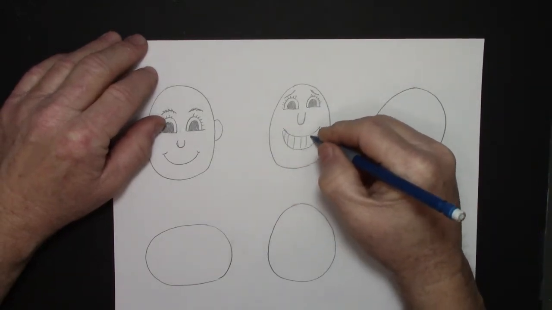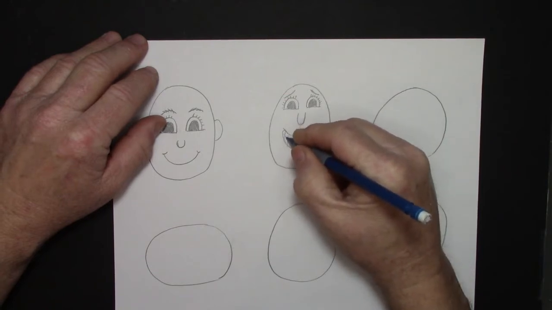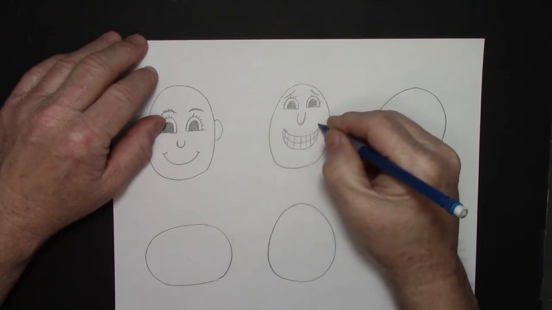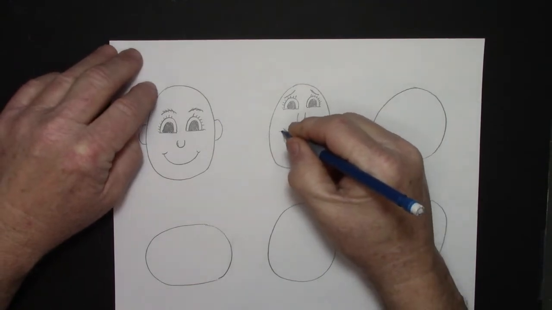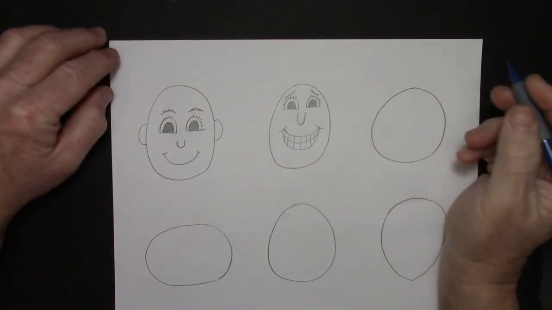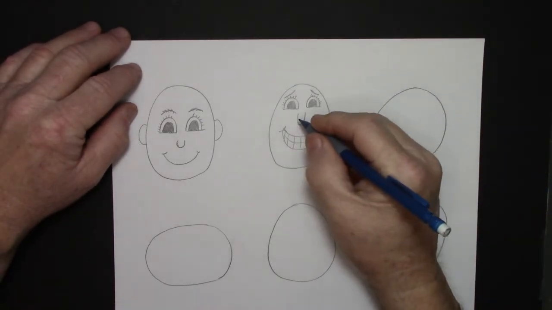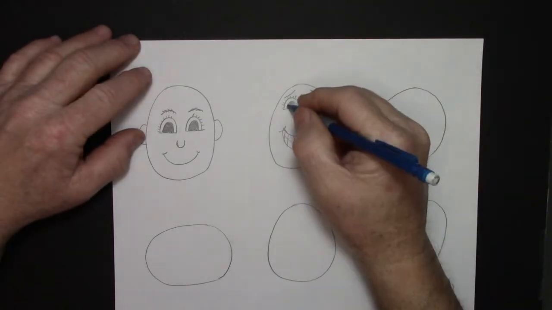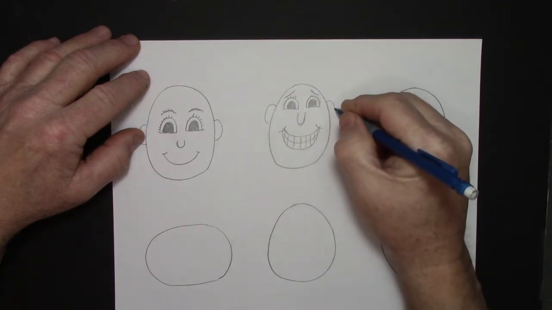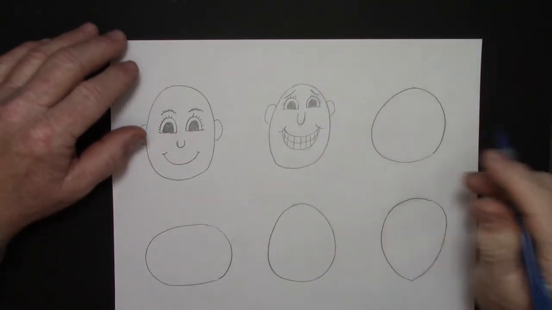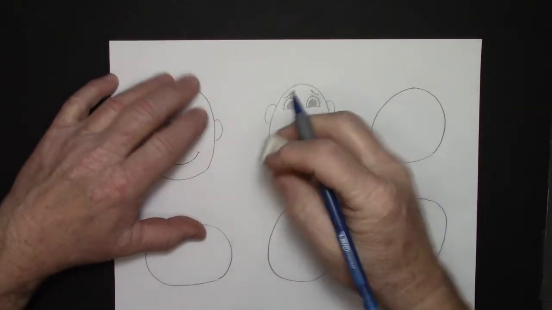Alright, I'm going to give this guy some nice, pretty, big teeth. Just like that. And when your mouth is stretched out that open, you'll usually get these little marks like that. Alright, now it'll look better once we get hair on it, maybe. Well, maybe not. Not everybody has hair. I have some friends that don't have hair and they look just fine to me.